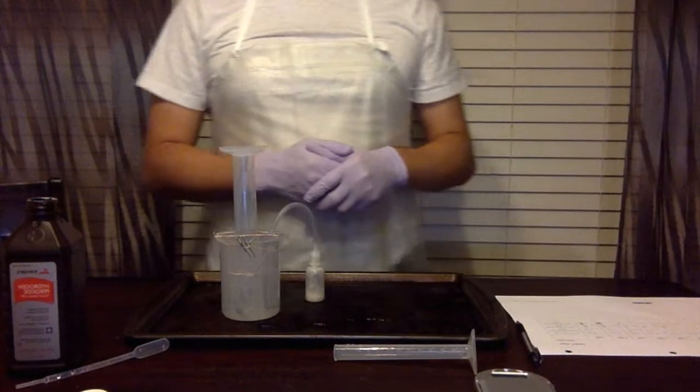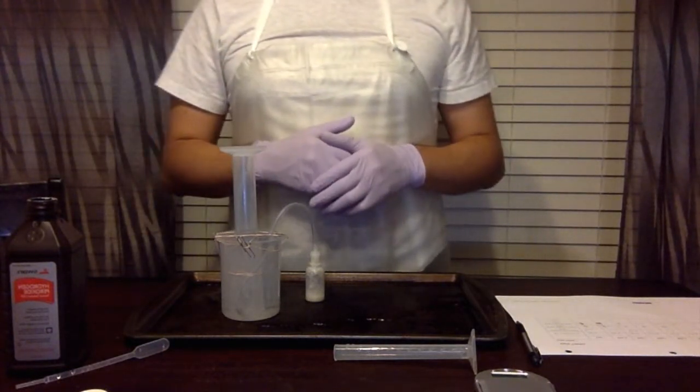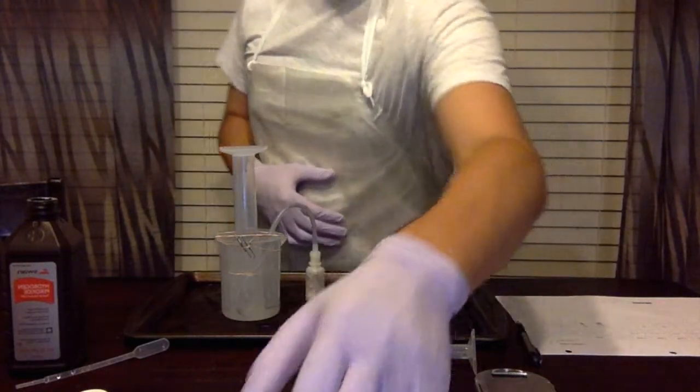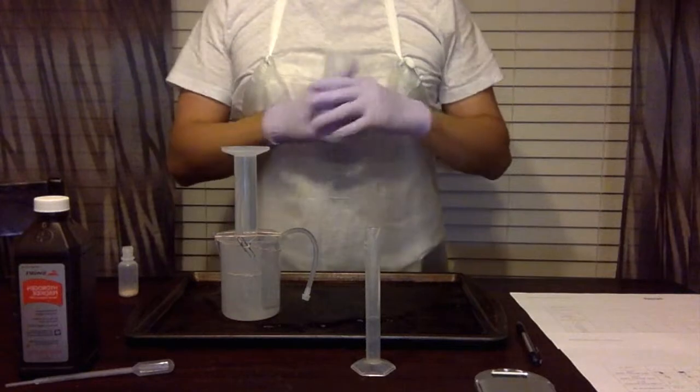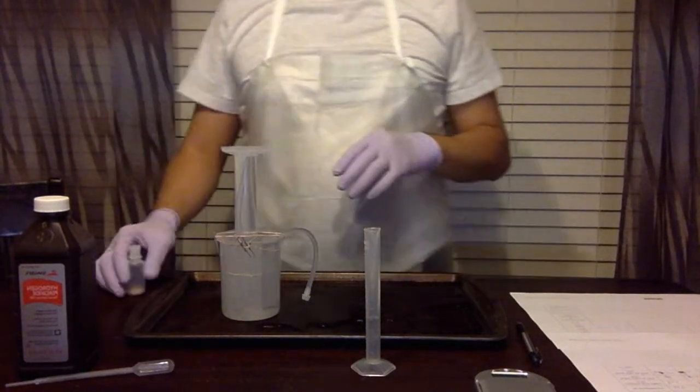All right, we'll be back for trial number 8, which will be our last trial. And again, we will be using 4 milliliters of hydrogen peroxide. All right, we're here, about to commence our final trial, which is trial number 8.